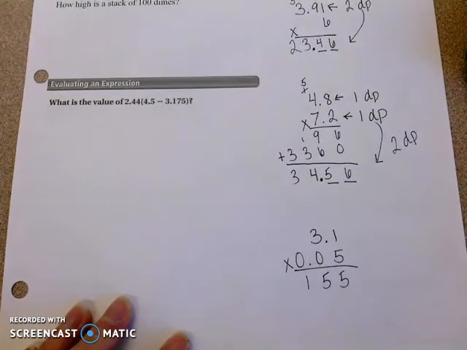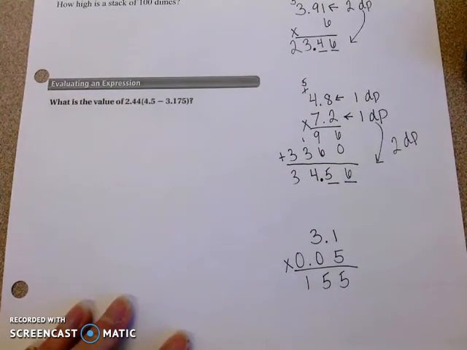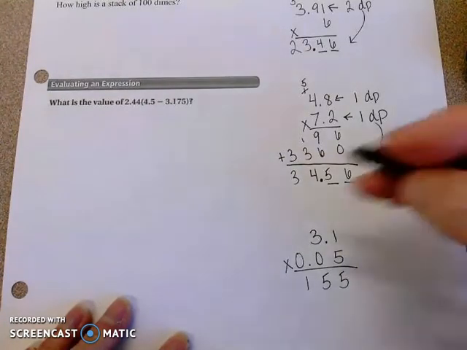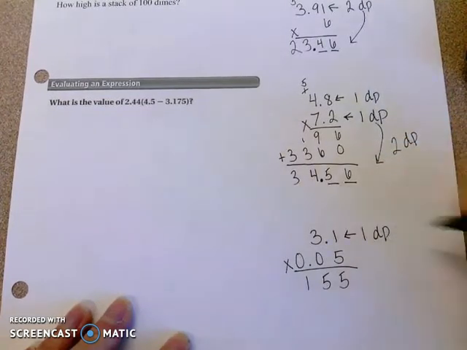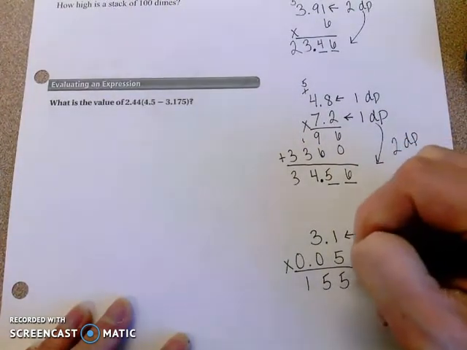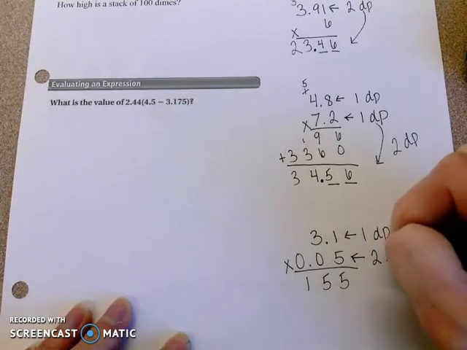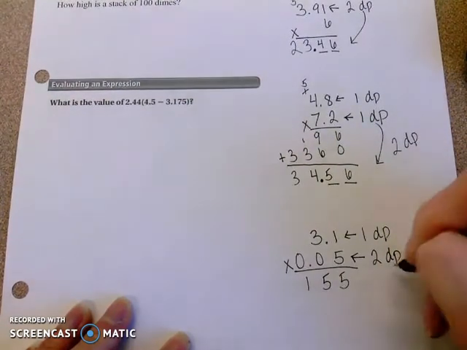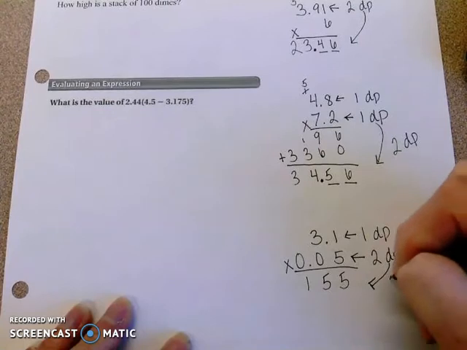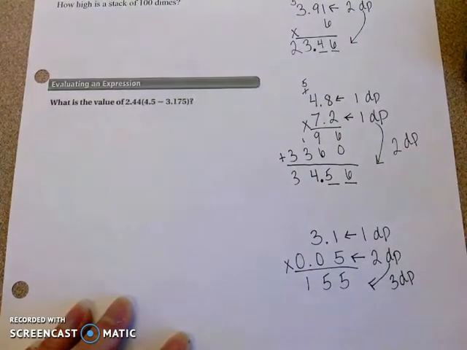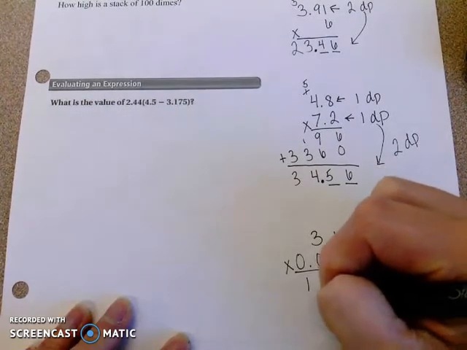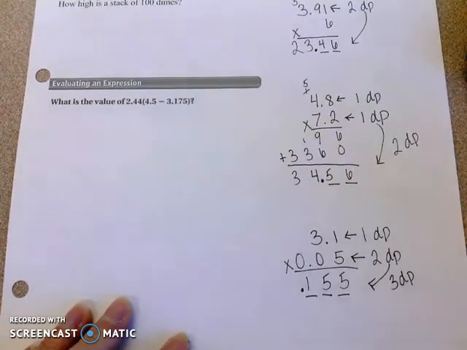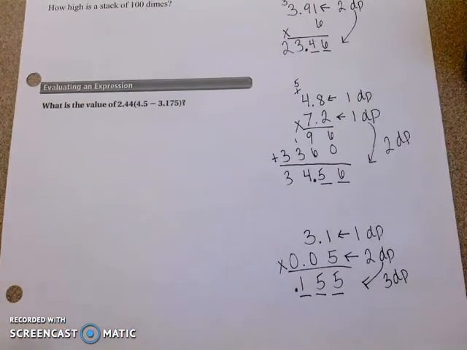So I can actually skip that step because I know they're all going to be zeros. But I do have to go back now and put in my decimal point. So here I have 1 decimal place. Here I have 2 decimal places. So that means my product is going to have 3 decimal places if I add those together. So I'm going to count 1, 2, 3, then put my decimal point.